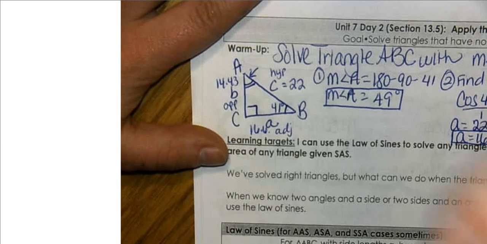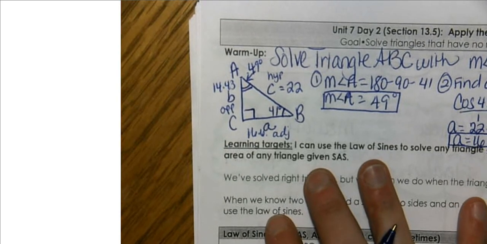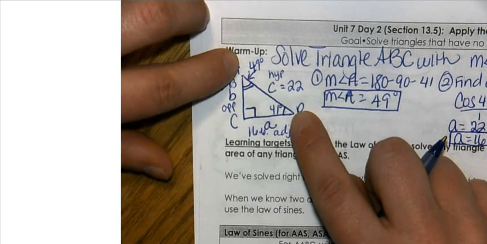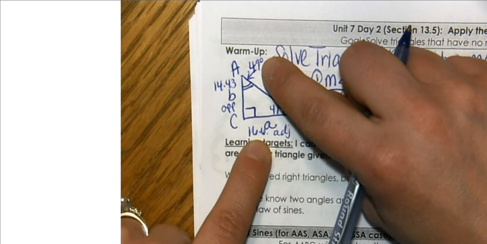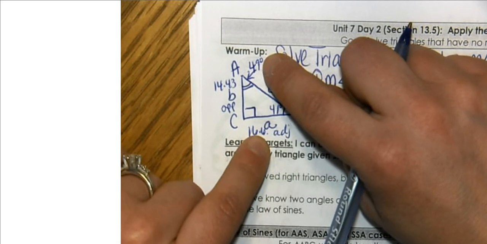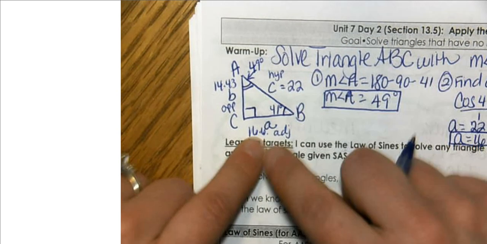Here's a little fun fact. We found that the measure of angle A is 49 degrees. And what's really cool about triangles is that the longest side is always across from the biggest angle. The next longest side is always opposite of the next biggest angle. So 49 degrees was our next biggest angle, and 16.6 is the next longest side. So 22 and then 16.6.